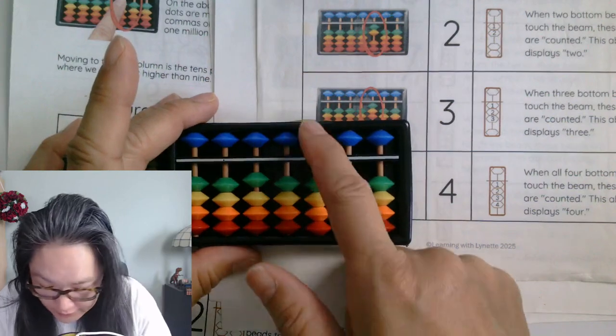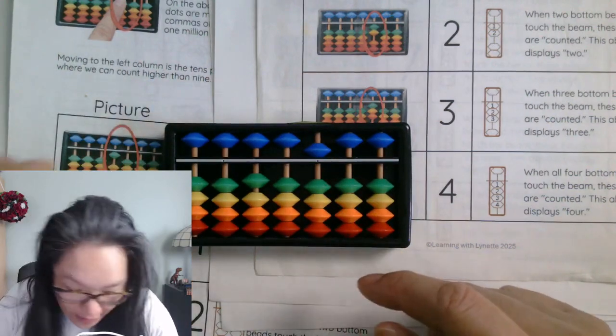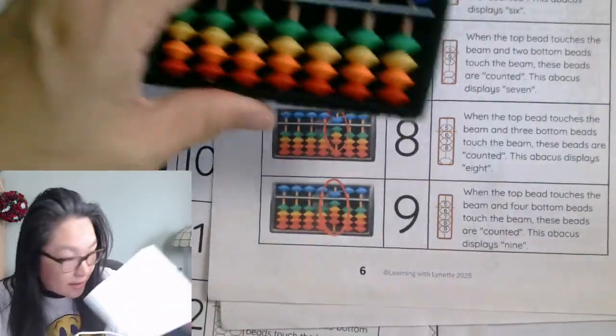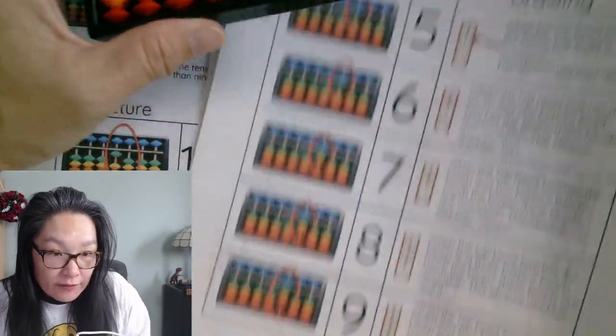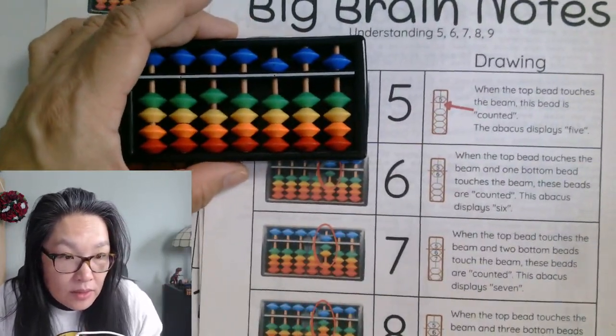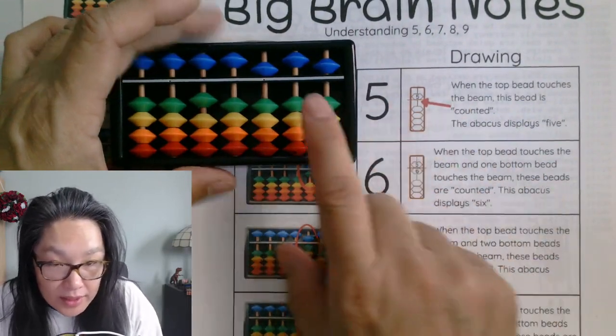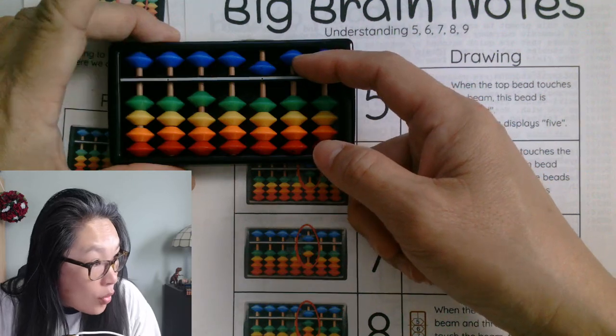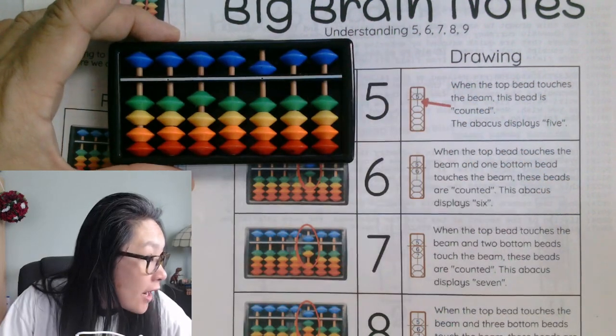After 4 is 5. The top bead always has a value of 5. What does 5 look like? Here it is. So this is what 5 looks like. So we have 5. This is the top bead. This top bead is being counted. The top bead always has a value of 5, no matter what.